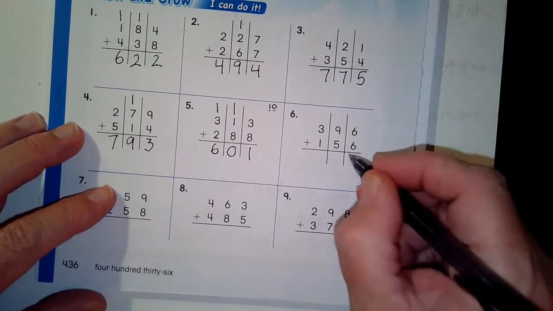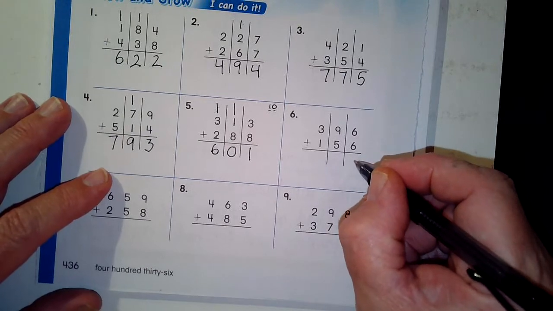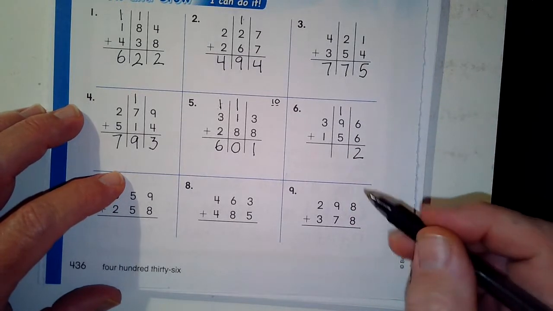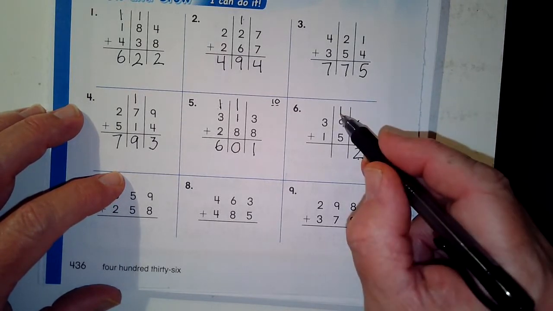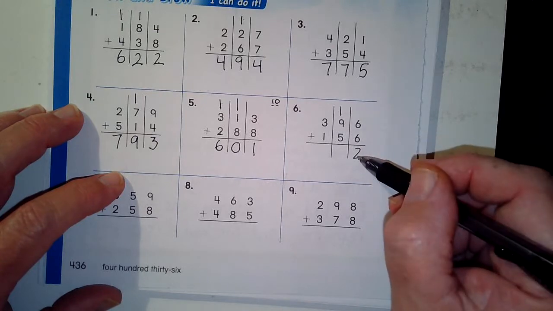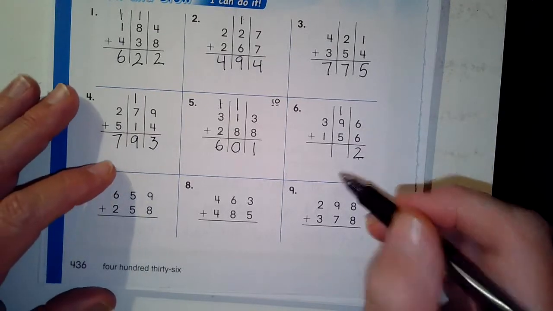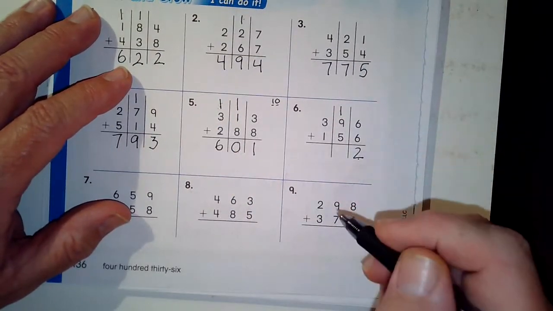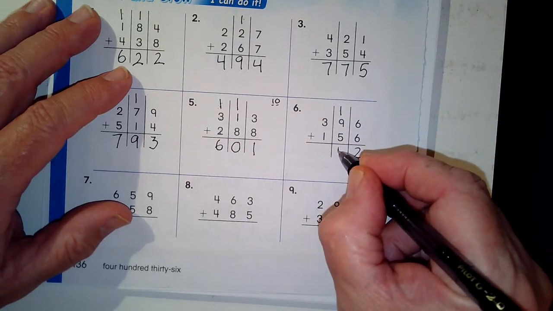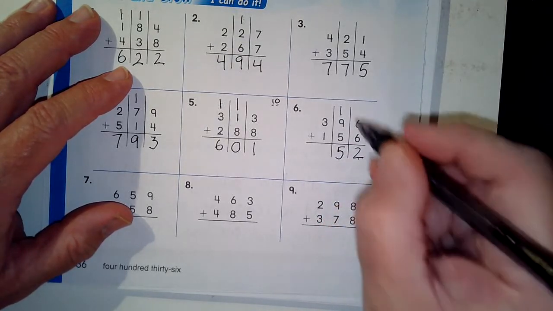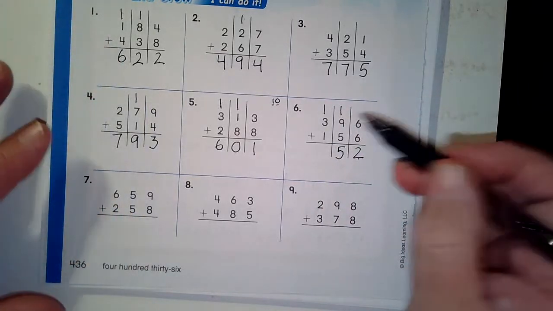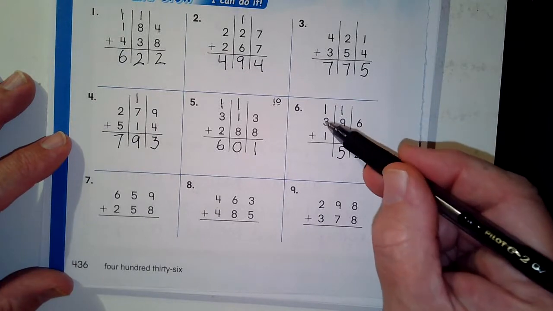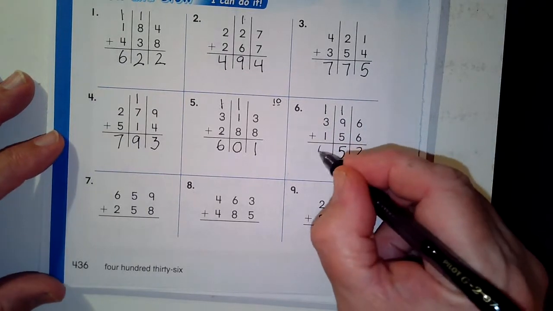6 plus 6 is a double. It's 12. So I have 2, and then 1 comes up here. 2 in the ones column, 1 in the tens column, 12. 1 plus 9 equals 10 already. So I have one set of 10 plus 5 ones. That makes 15, or 5 in the ones column and 1 in the tens column. 10 tens makes another 100. That's what this column is. 1 plus 3 is 4, plus 1 more is 5.